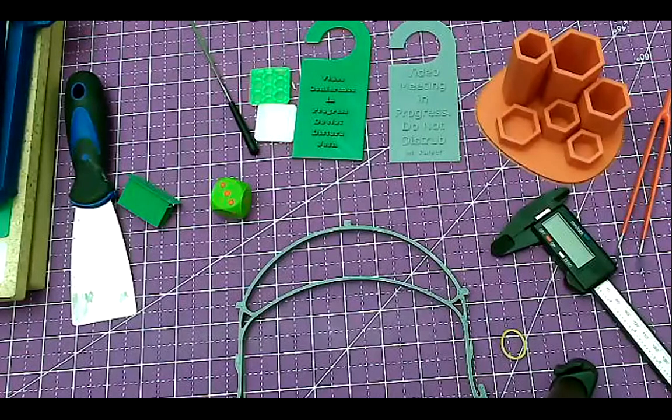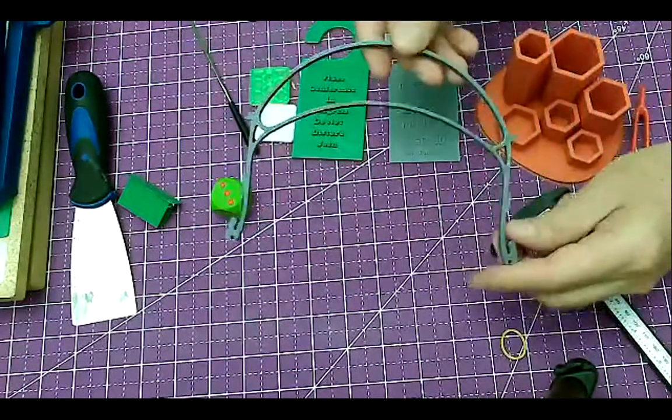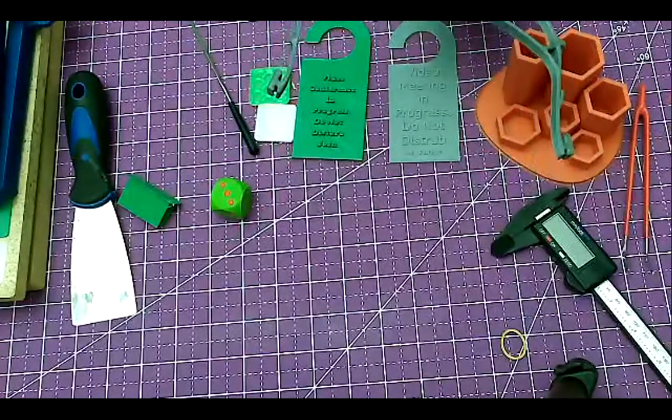So then let me see if I can change my view to full screen. There we go. All right. So here's our shield, and let me see if I can turn on my lighting.